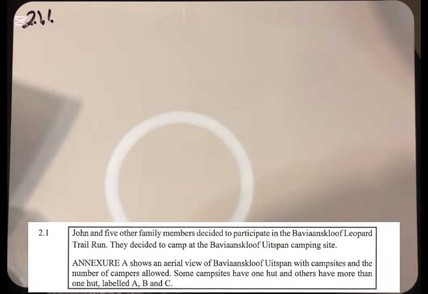John and 5 other family members decided to participate in the Baviaanskloof Leopard Trail Run. They decided to camp at the Baviaanskloof Uitspan camping site. Hey, Afrikaans word. Annexure A shows an aerial view.